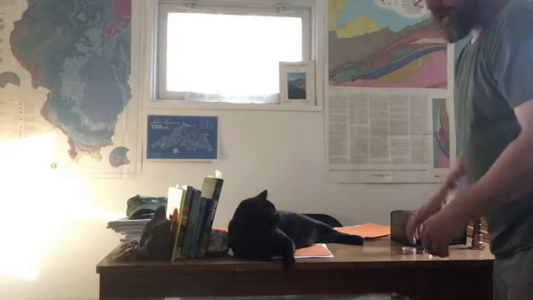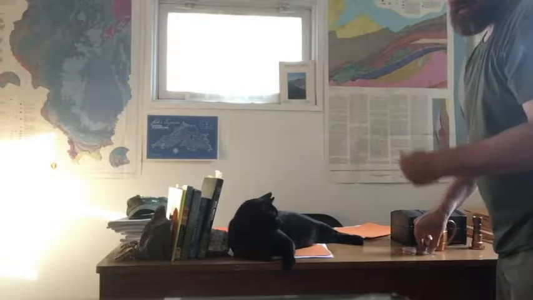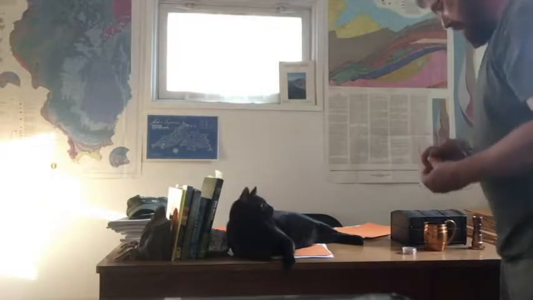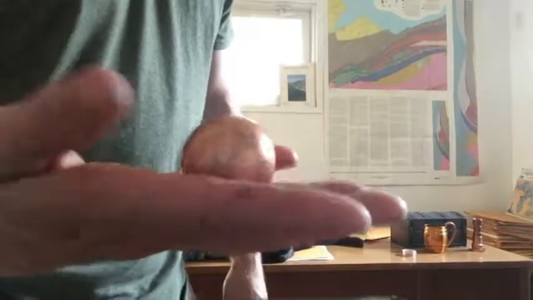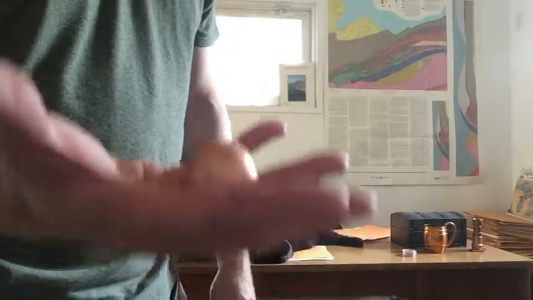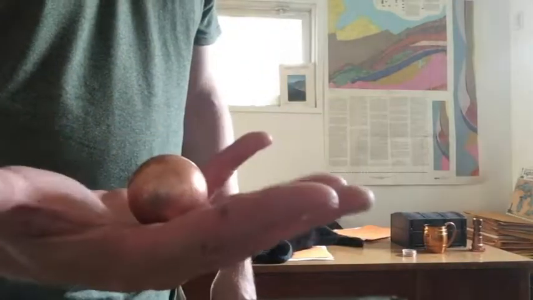I also have a copper plated food oil can, but that's on display in the kitchen. This right here is a solid ball of copper. Yes, it's man-made, but this copper is from the native copper deposits in the Upper Peninsula of Michigan near Copper Harbor.